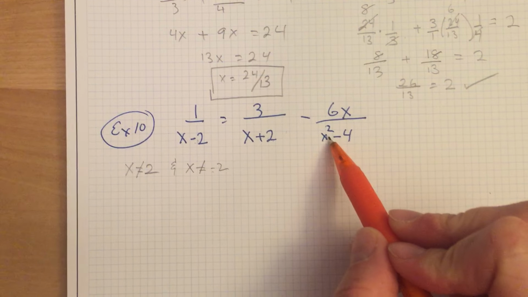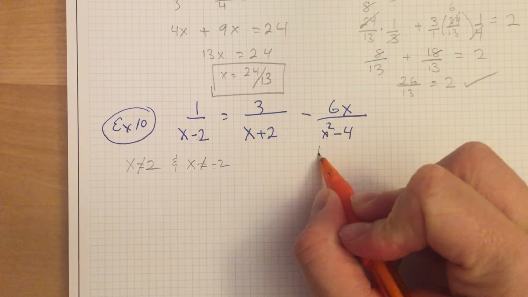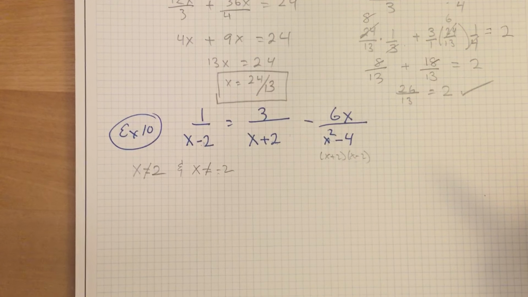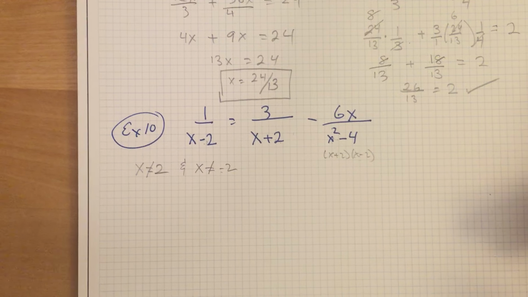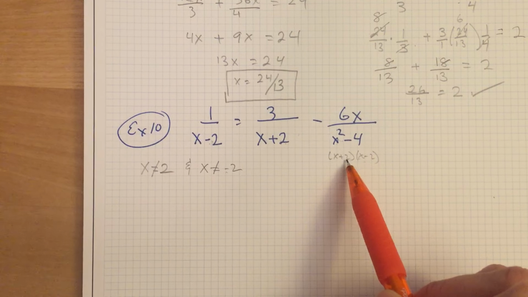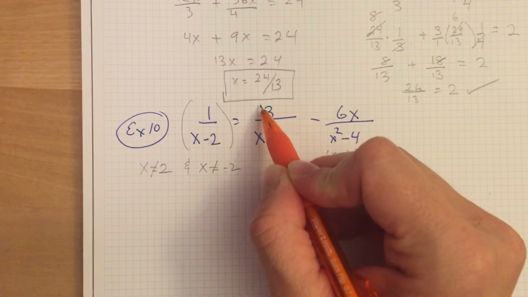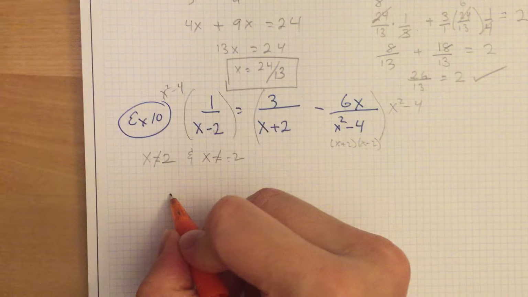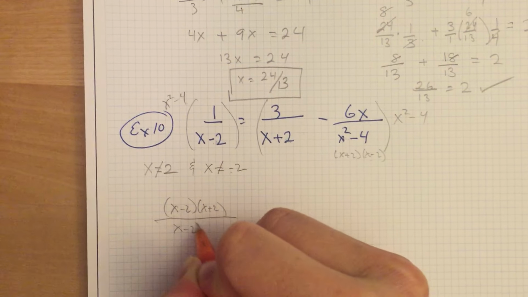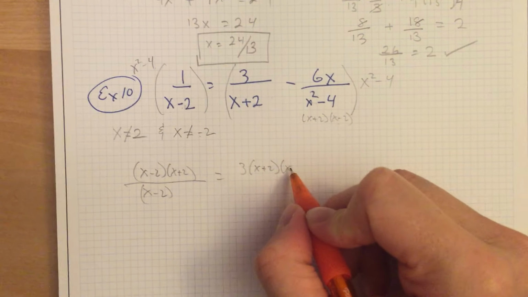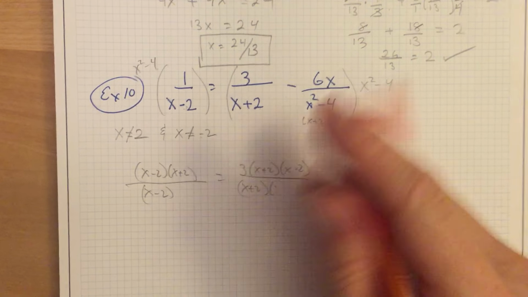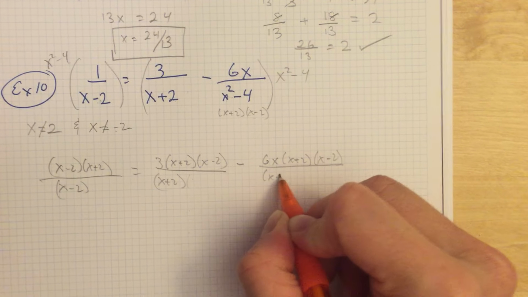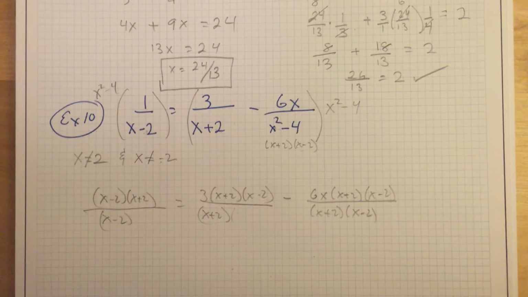Okay, so the first thing I would want to do is double check what x squared minus 4 is, right? So that just becomes x plus 2 and x minus 2. So I notice it has both of the same binomials that the other two fractions have. So, excuse me, when I want to clear the denominator, I'm going to multiply both the numerator and denominator by the x plus 2 and the x minus 2. So basically, I'm going to multiply both sides by the x squared minus 4. So my first fraction will become x minus 2, x plus 2, all over x minus 2. Over here, x plus 2, x minus 2, all over x plus 2. And then minus 6x, x plus 2, x minus 2, all over x plus 2, x minus 2. So I'm writing it all out so that way you guys can see exactly what I'm doing.